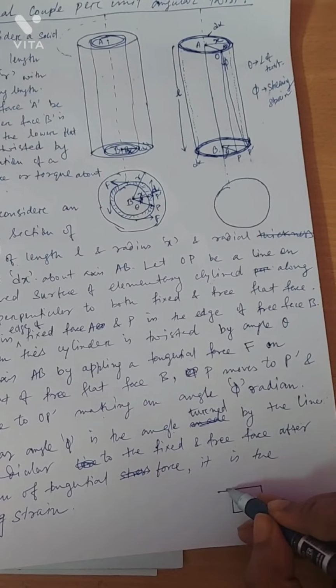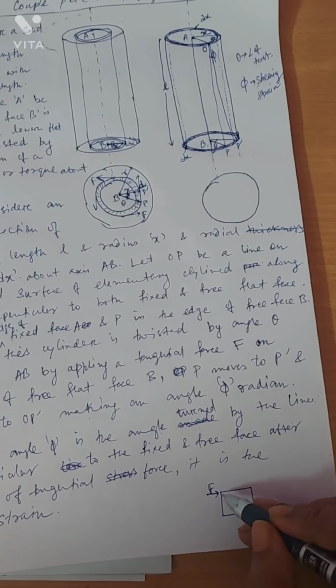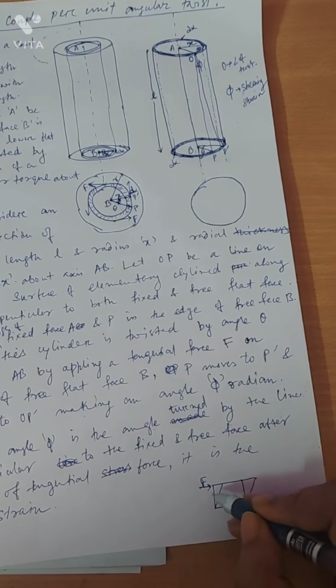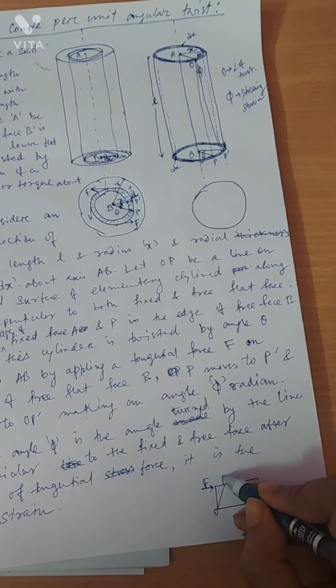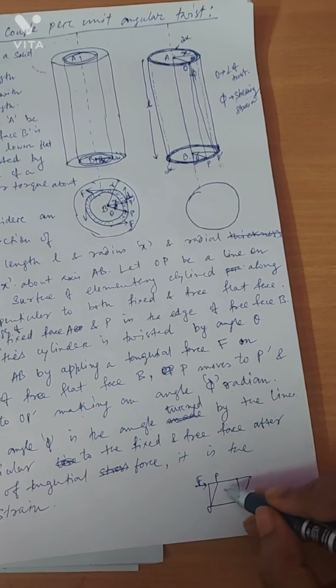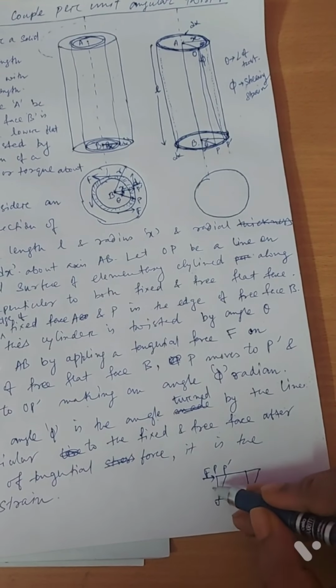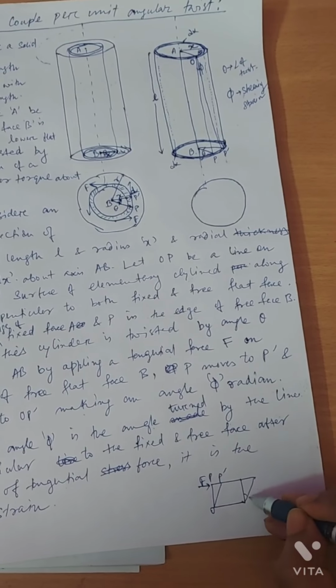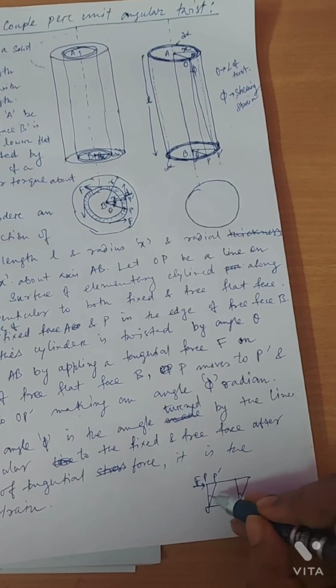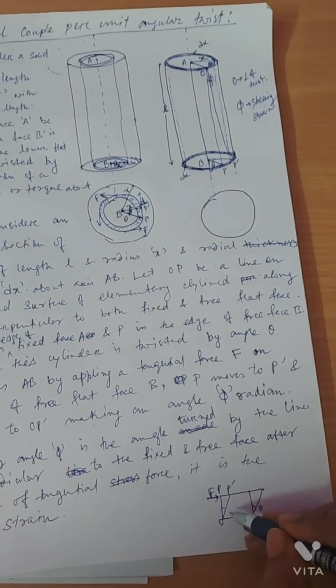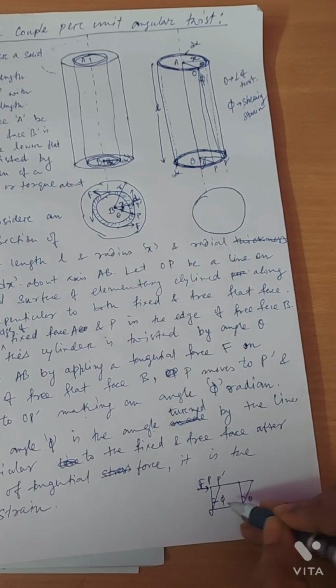Now if we apply a tangential force F here, suppose this is P, OP moves to OP dash. So this is OP moves to OP dash. Now for this, if we apply a tangential force F, then the shearing strain is phi.